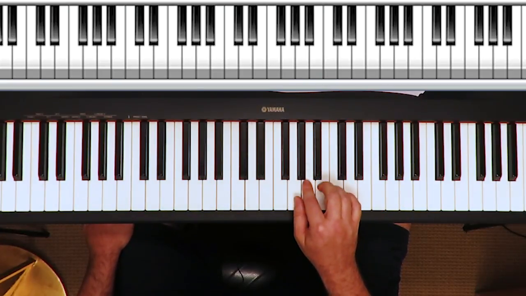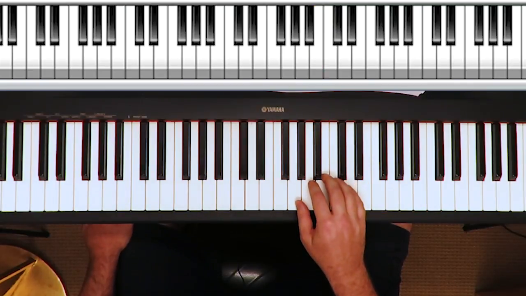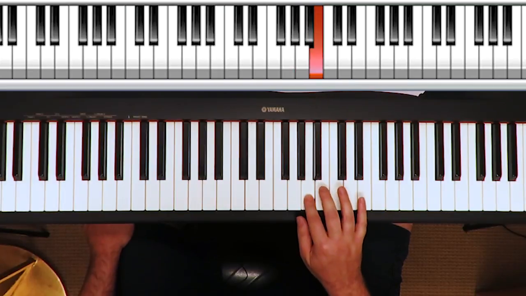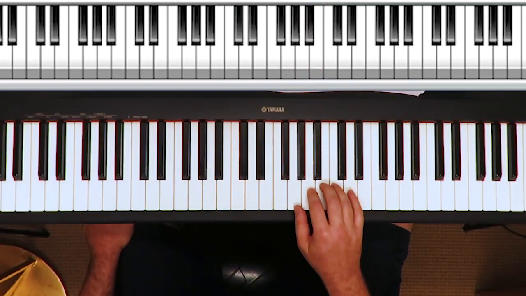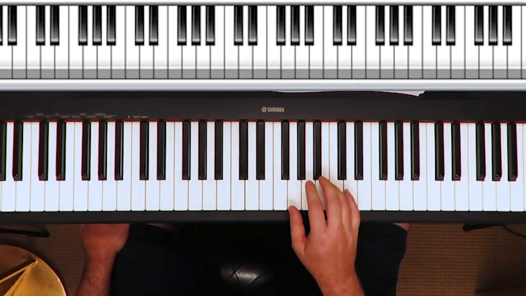Make sure you're looking at the articulation. Watch the slurs. We need to go legato and then a break, because from the B to the G is not slurred. Legato and then a break. The B to the C is not slurred. Legato and then a break.